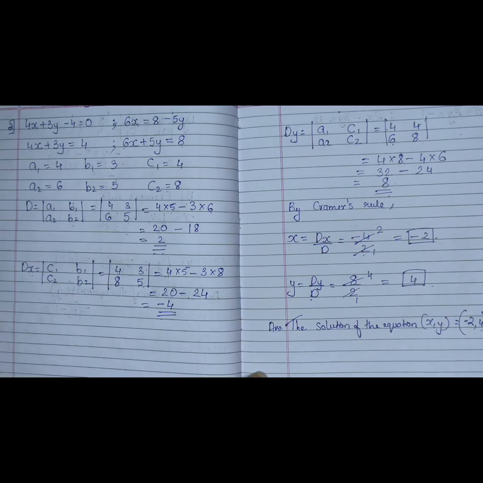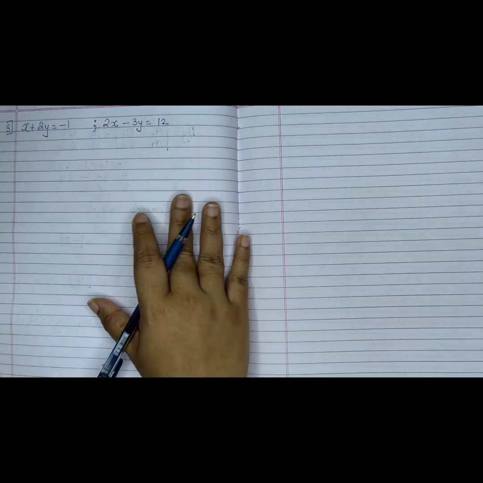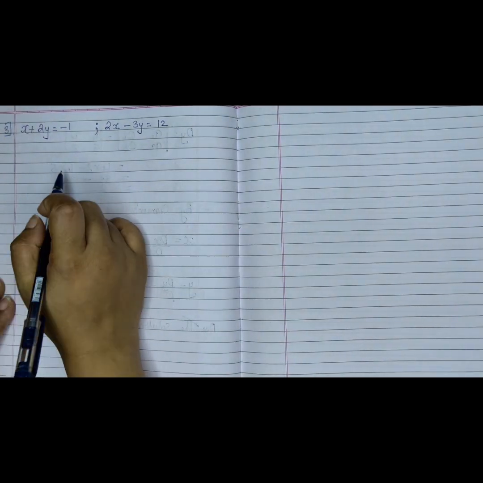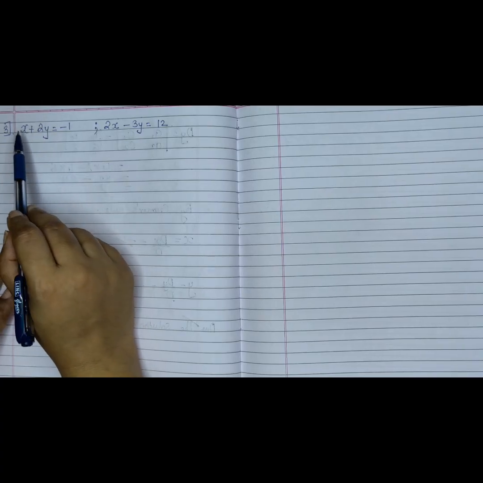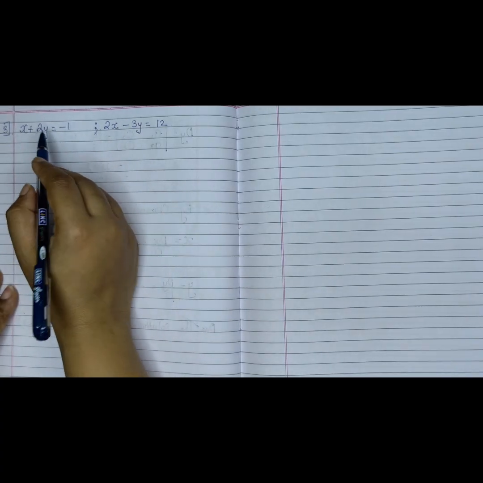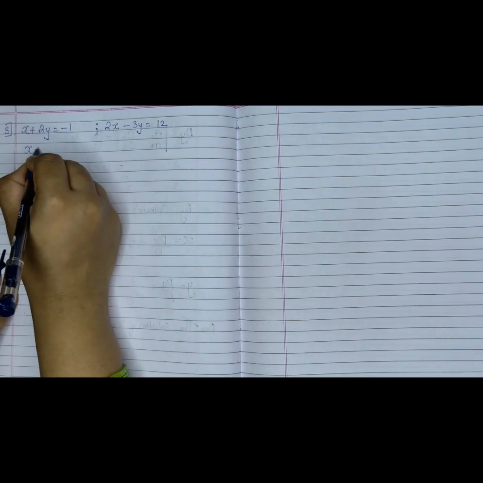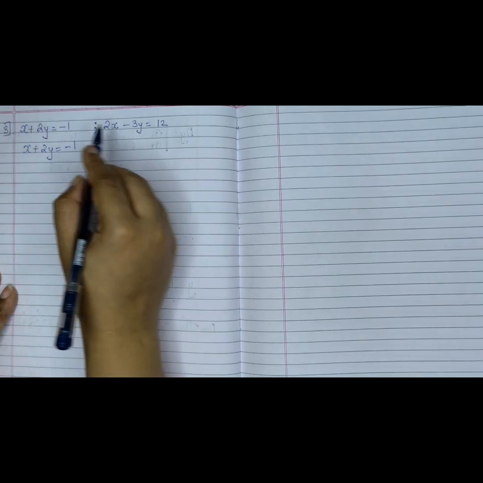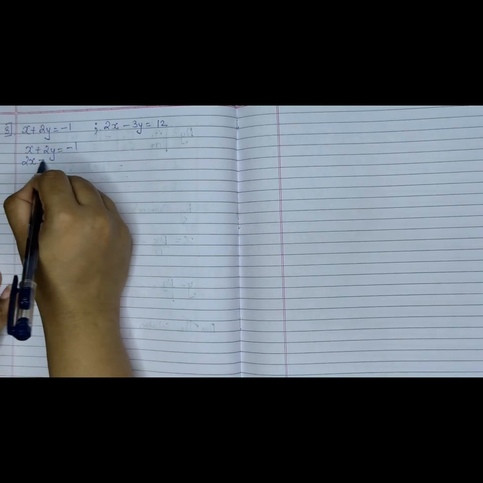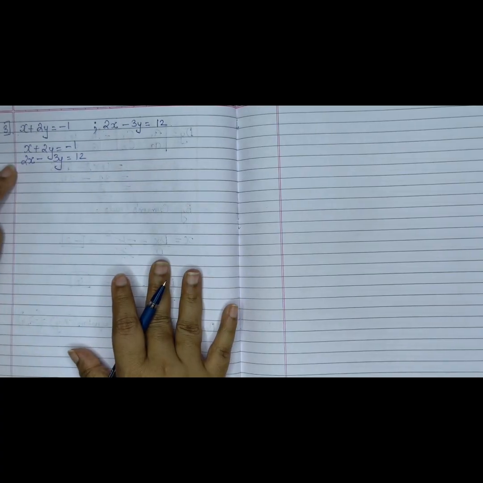Understood? Now we do the next sum. Now the third sum. First see if the equation is in the form ax plus by is equal to c. Okay. So now we can do the sum. First, write down both the equations. x plus 2y is equal to minus 1 and the second equation is 2x minus 3y is equal to 12. First write down both the equations.